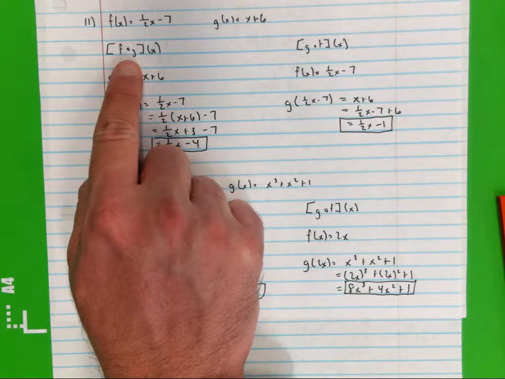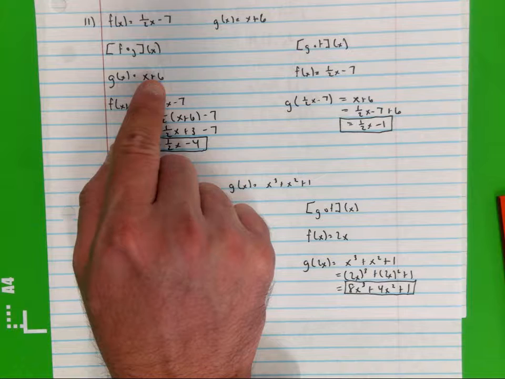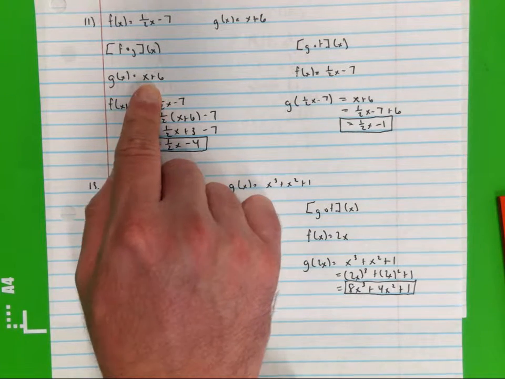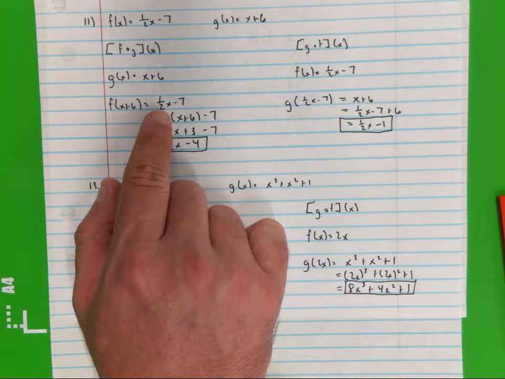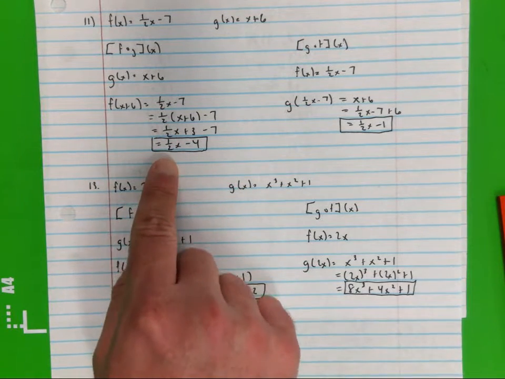X is closest to g. So g of x equals x plus 6. You take what's inside that parentheses, plug it in. I took x, I plugged it in, did it change it? No. So now I'm going to take this, plug in the f. My f function is 1/2 x minus 7. I take it, I plug it in, distribute the 1/2, and I get 1/2 x minus 4.